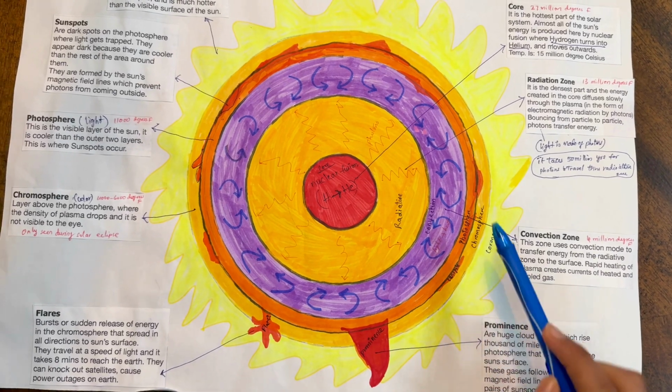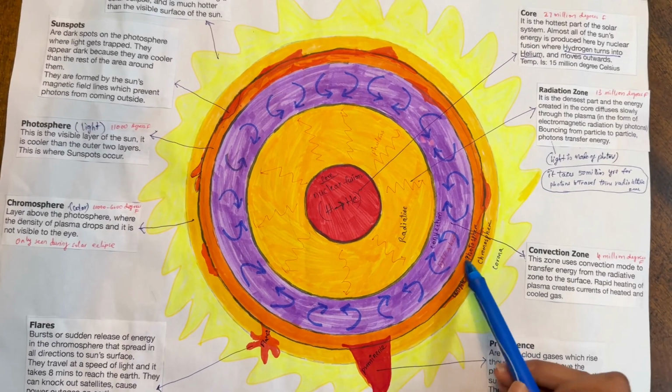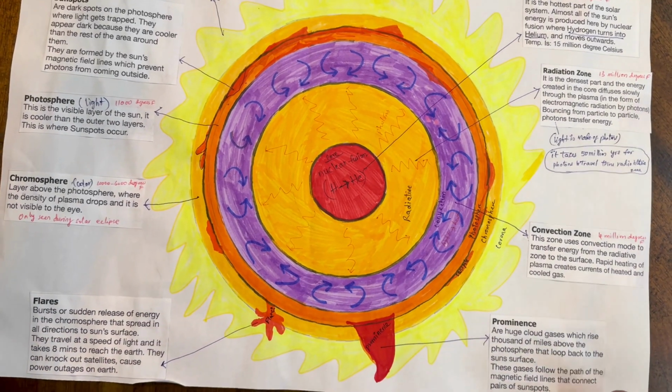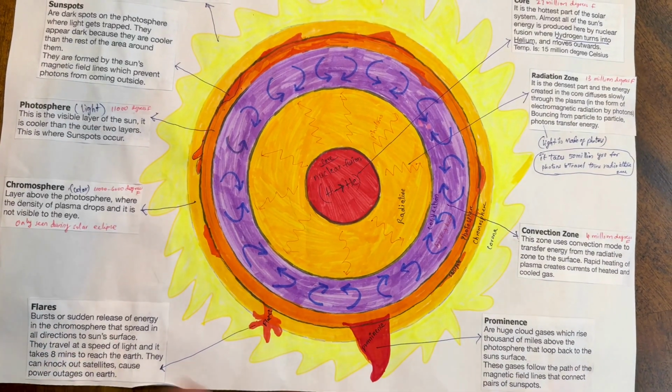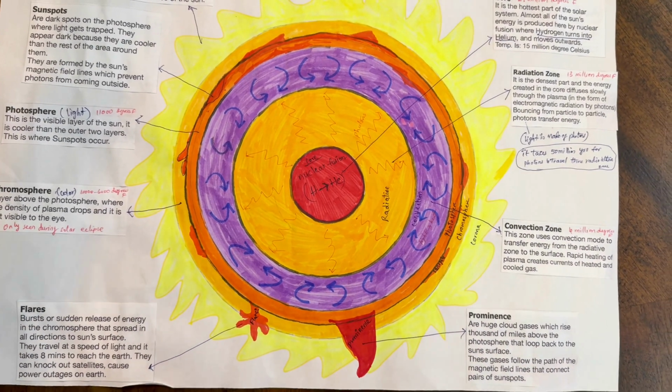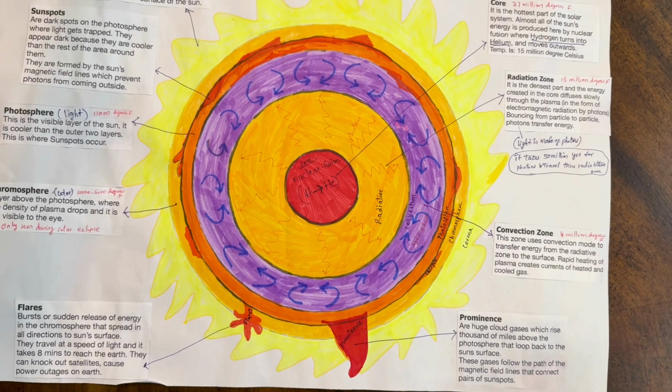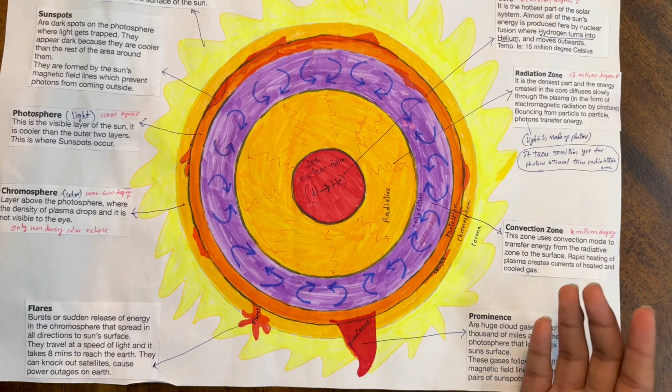Chromo means color. At this point, the plasma becomes transparent, and because of that, we're not able to see it with our naked eye without using any special tools, but during a solar eclipse we can see the chromosphere.